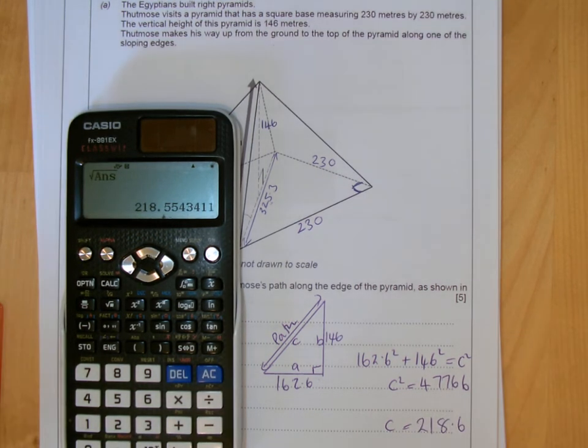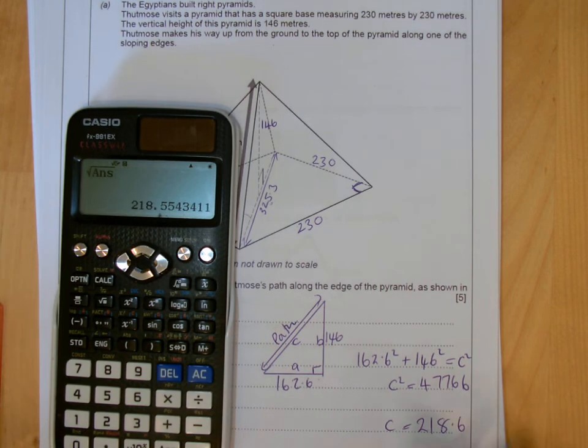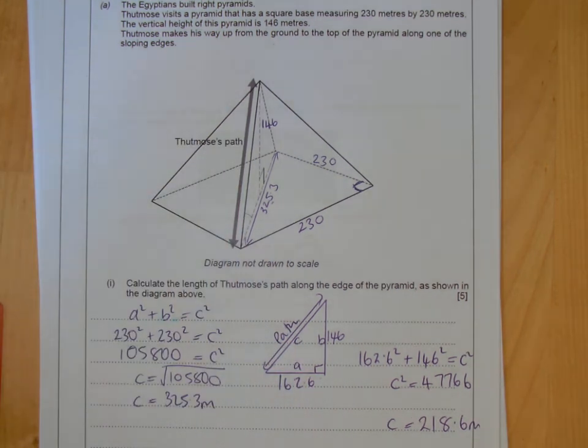218.6. Okay, so depending, you might have rounded differently throughout. You might have a slightly different answer, but don't worry, if it's in this region here, close to this, you're going to get the full marks there. Okay, so get 218.6.